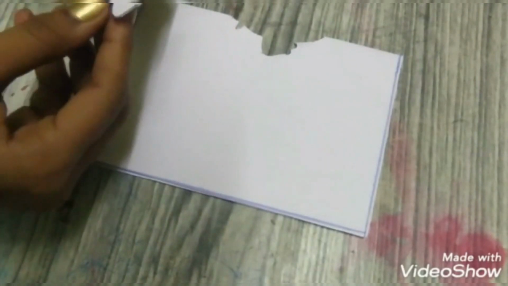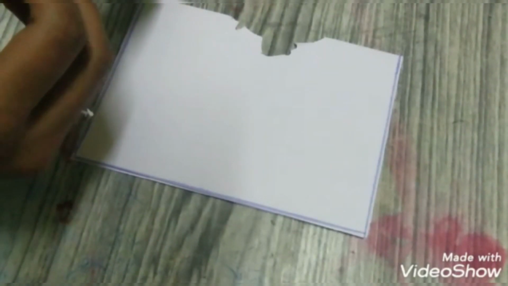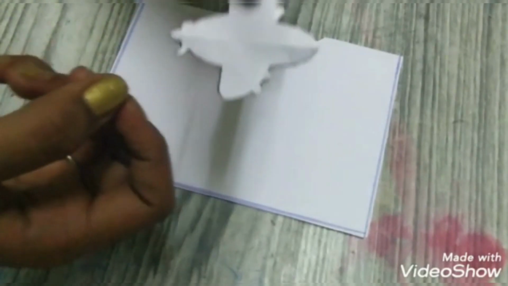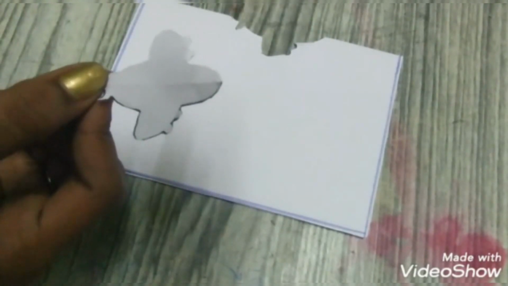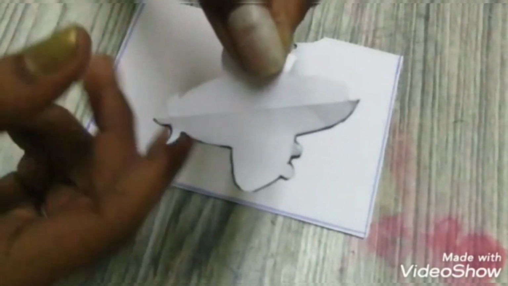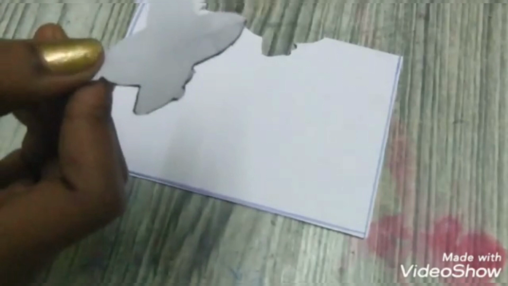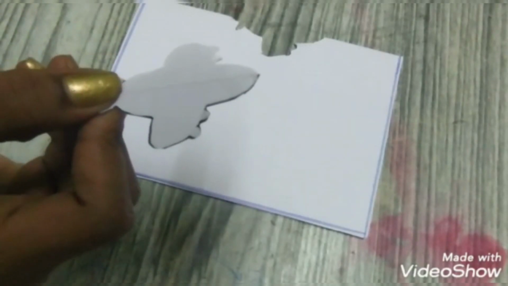So here the image is in half, so that you can't tell what that exactly is. But if I open it, you can see a plane. So right in the middle of that image, can you see the line? That is called symmetrical line, which will divide the images into half.